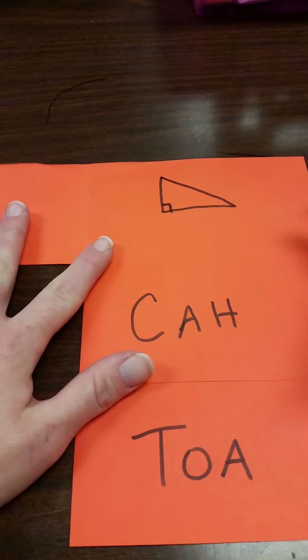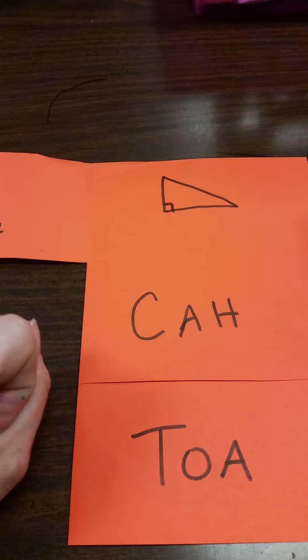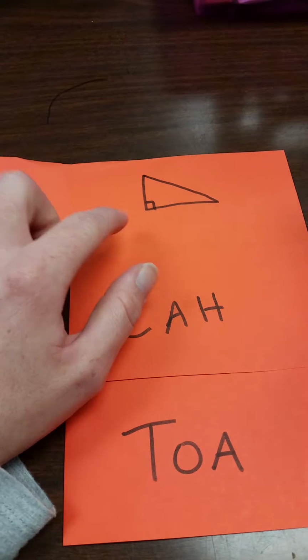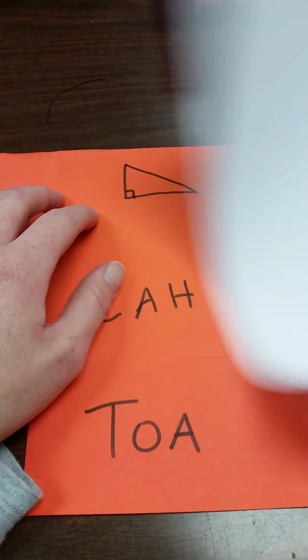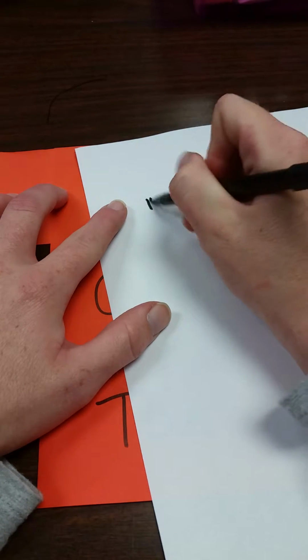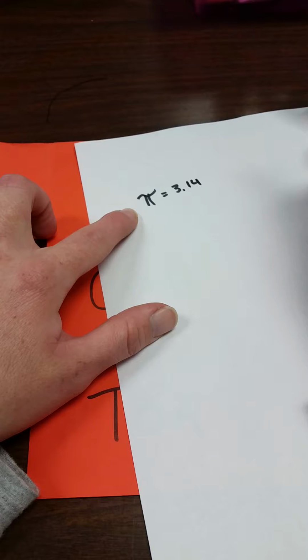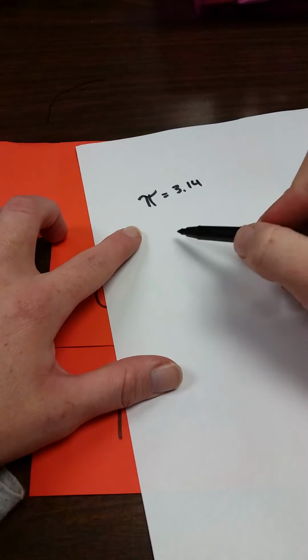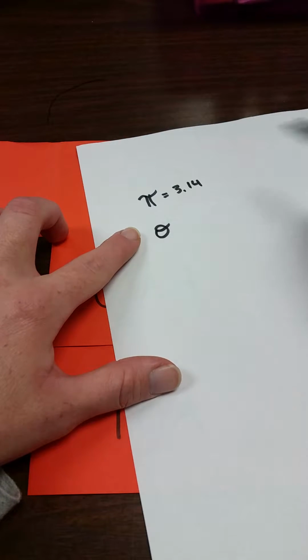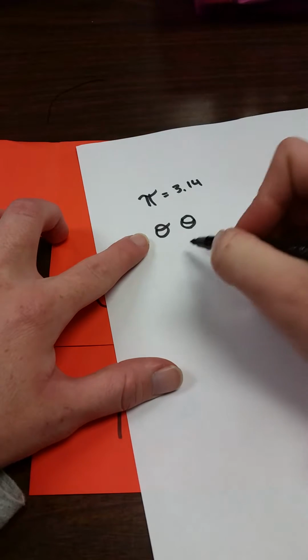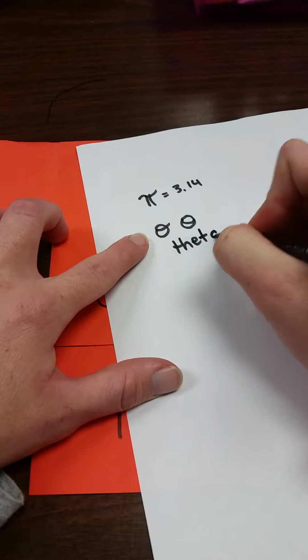These 3 trig functions, sine, cosine, tangent, only work for right triangles. So you've got your right triangle, and I'm going to teach you a new Greek symbol. You know how pi is a Greek symbol that everybody knows means 3.14? Well, there's another Greek symbol that I draw like this. Sometimes you'll see it like this, and it's pronounced theta.